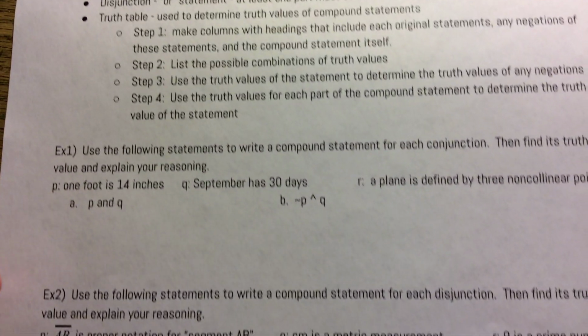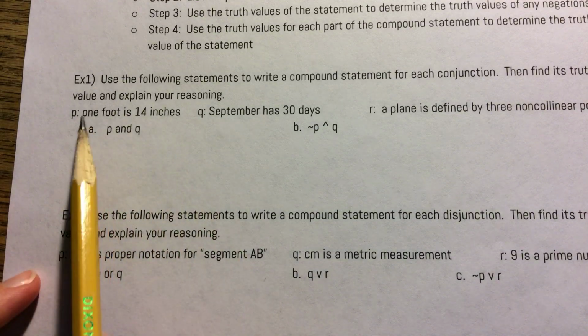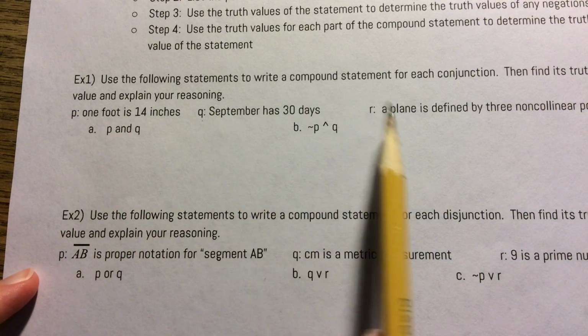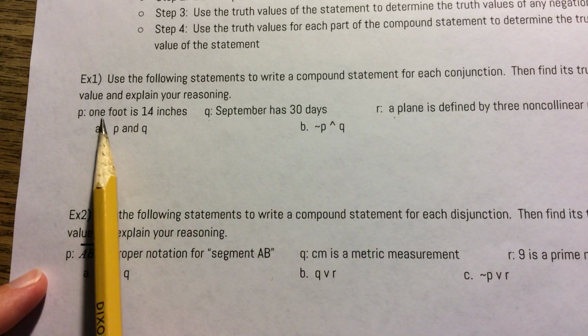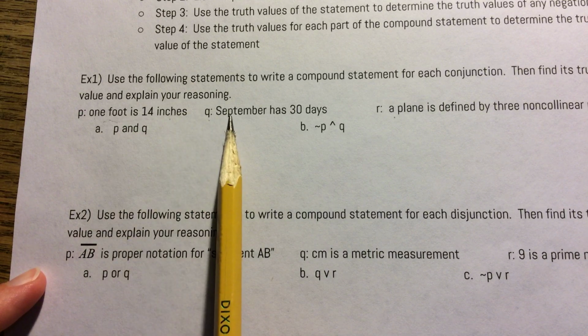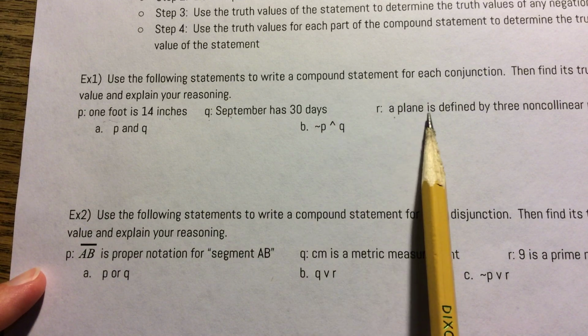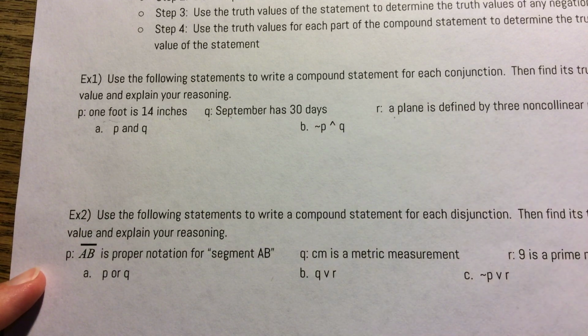So start out basic here. It says use the following statement to write compound statement for each conjunction, then find its truth value and explain your reasoning. So these are our little statements. We have statement P, statement Q, and statement R. P says 1 foot is 14 inches. Q says September has 30 days. And R says a plane is defined by 3 non-collinear points.